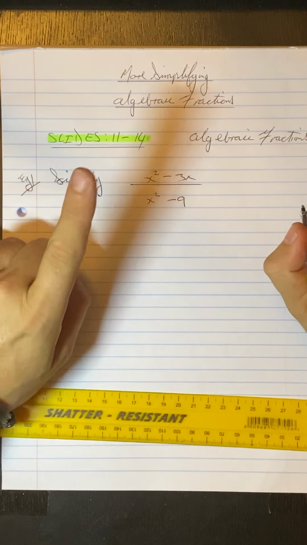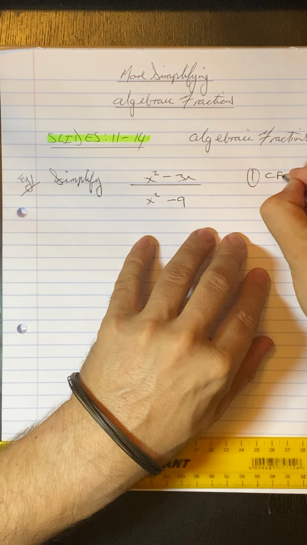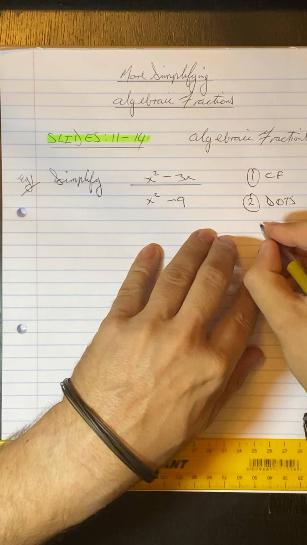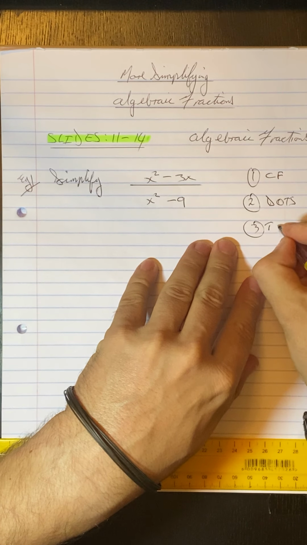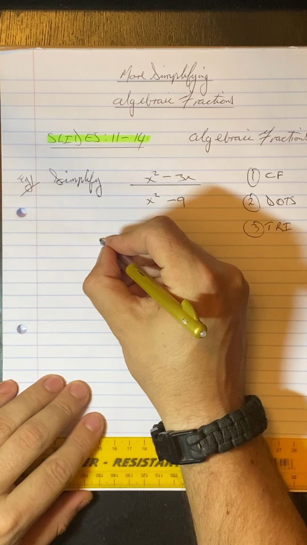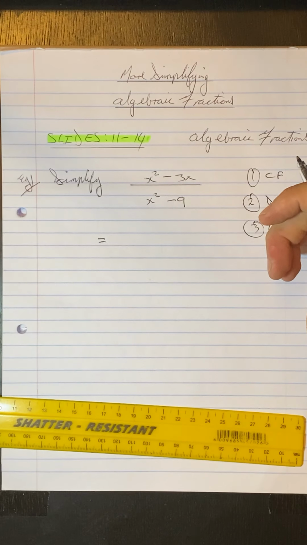Right, so let's go back to basics. You know we have common factor, dots, and then trinomials. And you remember how the method goes? We treat the top and the bottom separately.